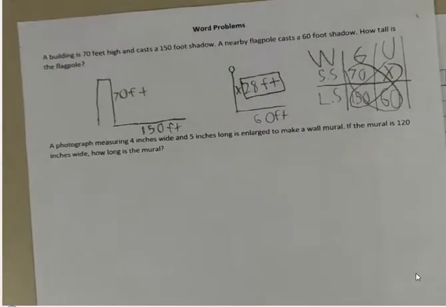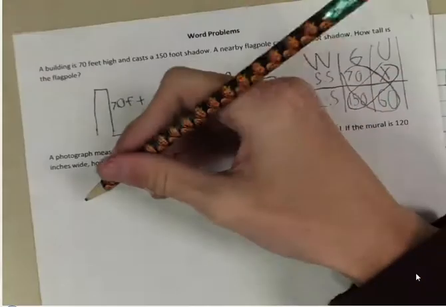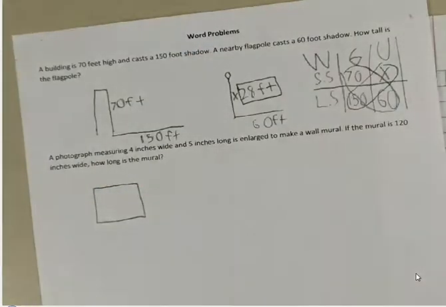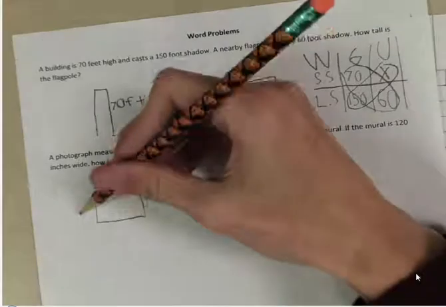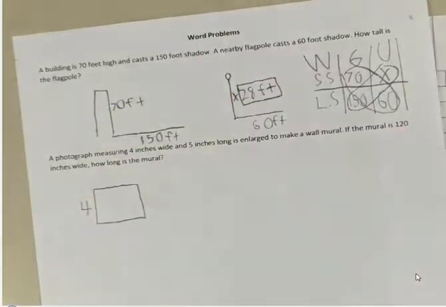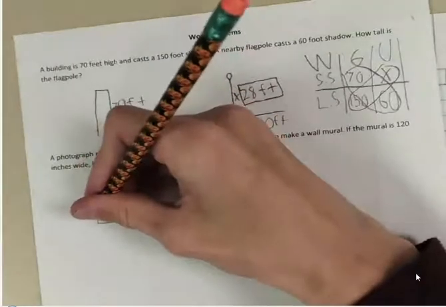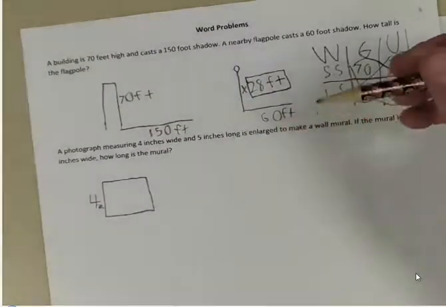So it's not hard to set up these word problems. Let's try another one. A photograph measuring 4 inches wide and 5 inches long is enlarged to make a wall mural. If the mural is 120 inches wide, how long is the mural? So of course we're going to set up our photograph. I'm going to do it in the shape of a rectangle. It is 4 inches wide, and then 5 inches long.